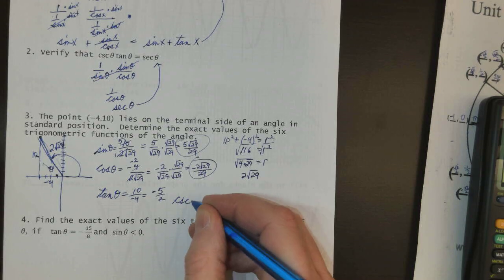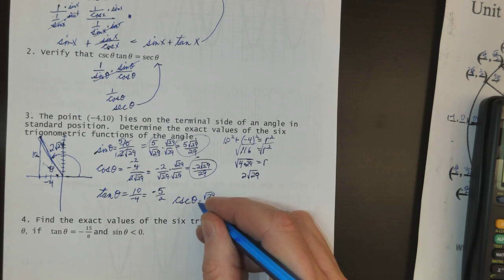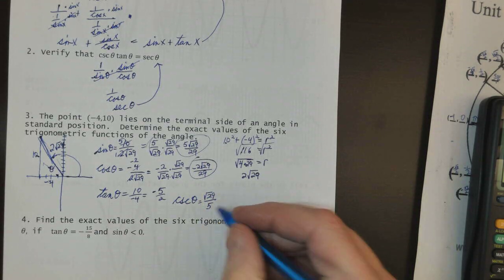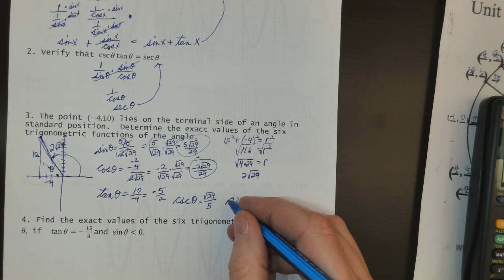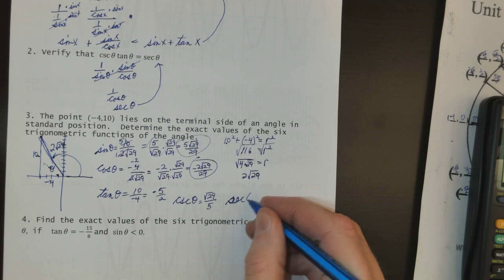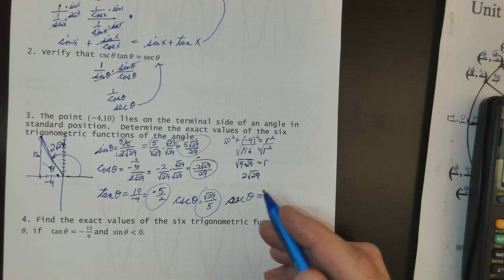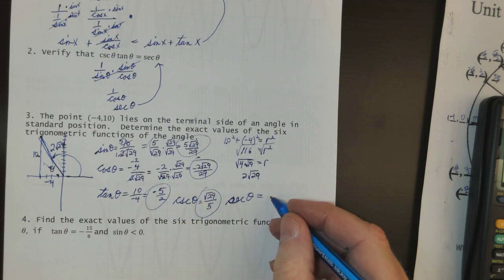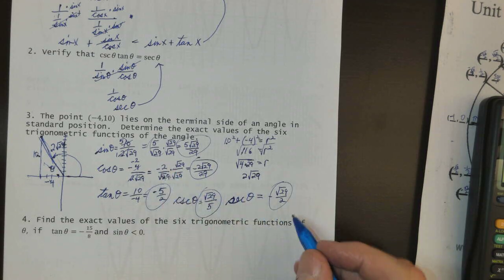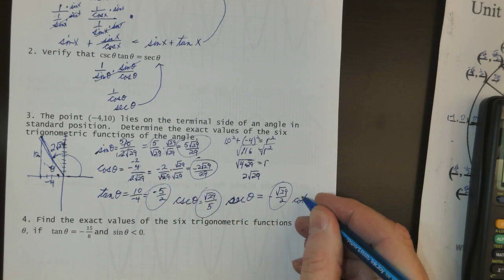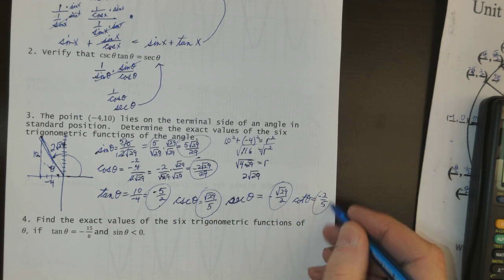Let's go to cosecant of theta. Now, remember this one right here when we simplified first? Let's look for that, because that makes it easier to write in the acceptable form. Cosecant is square root of 29 over 5. The secant of theta, I'll circle these, that's right here: negative square root of 29 over 2. Flip that one. And finally, cotangent of theta is the reciprocal of negative 5/2, which is negative 2/5.